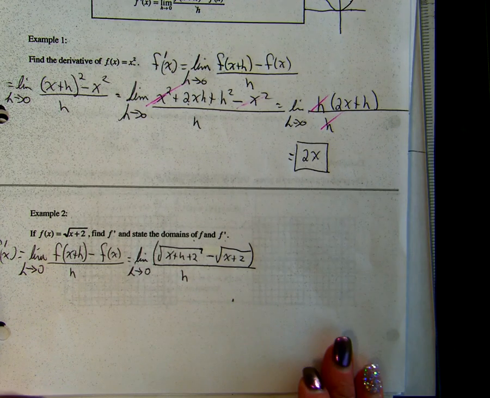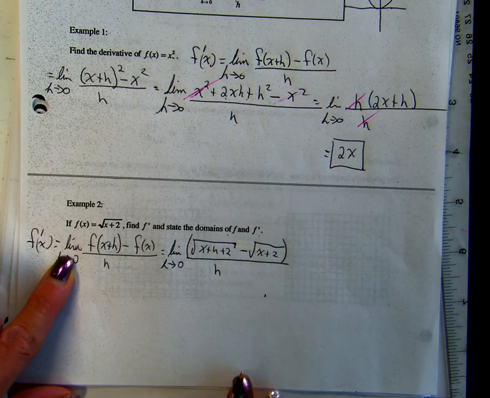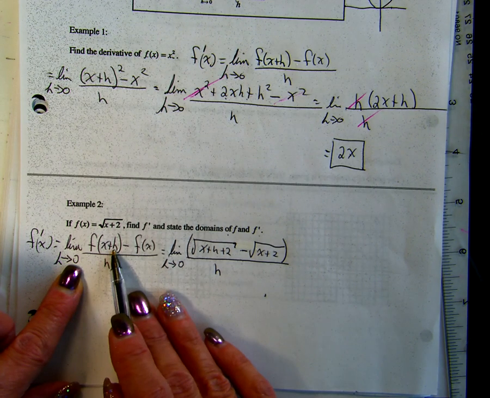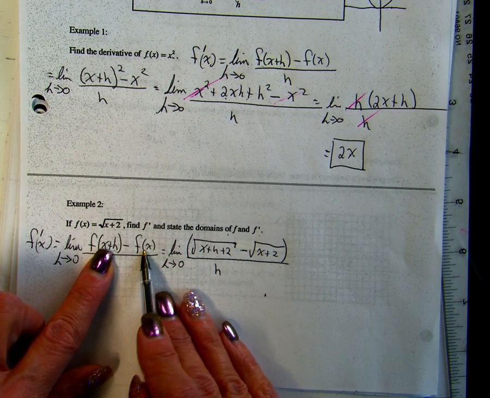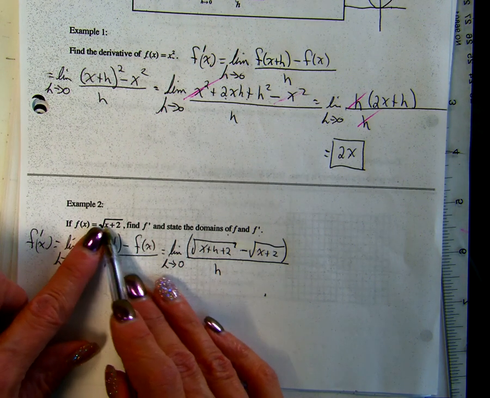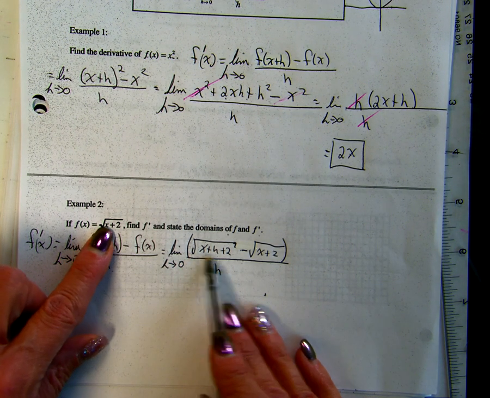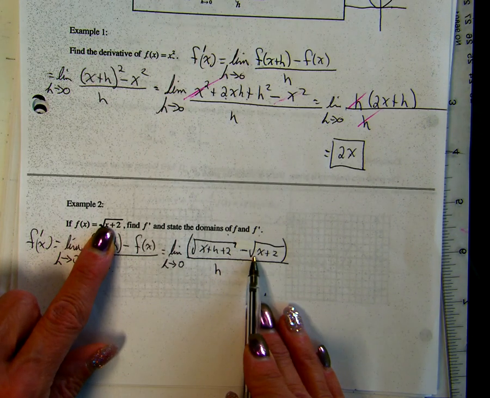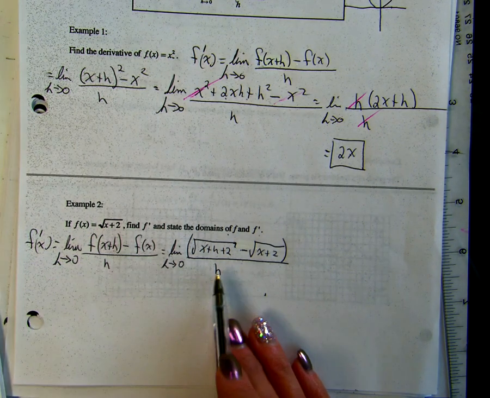Okay, so here's our definition of the derivative. f prime at x is the limit as h goes to 0 of the function at x plus h minus the function at x, all over h. Okay, what's the function at x plus h? It would be the square root of x plus h plus 2, minus the function at x, all over h.